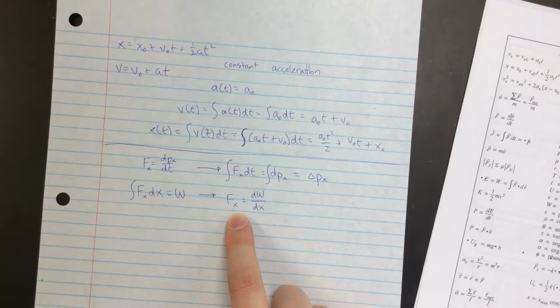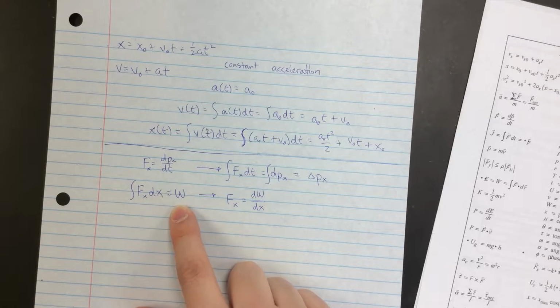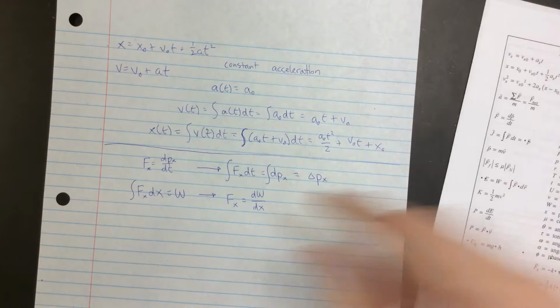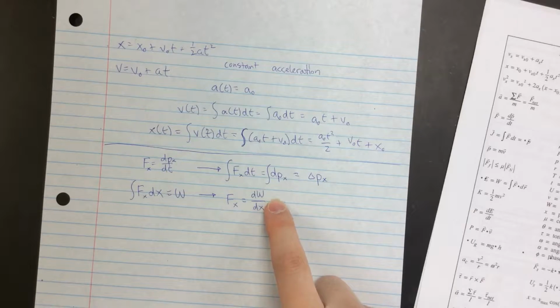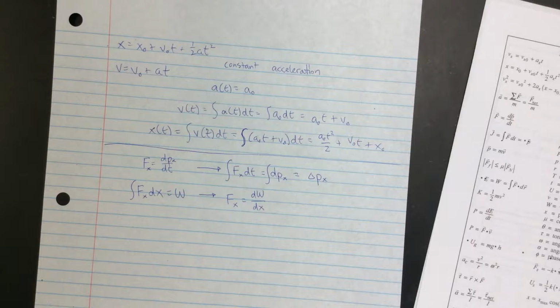So in other words, if you apply a force over a short distance, it leads to an incremental amount of work, then the rate at which work is done over a distance is equal to the force that's applied, right? There are, again, two representations for the same phenomenon.